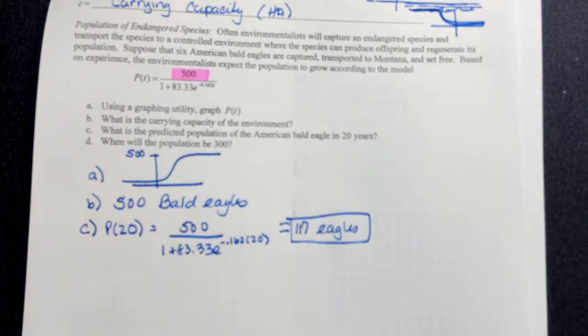I didn't invent the calculator. I just discover these things too. Typically, it's you guys that find stuff and you show me over the years. All right? Trust me, I do not know everything there is to know about this calculator. All right? So are we good on part C?